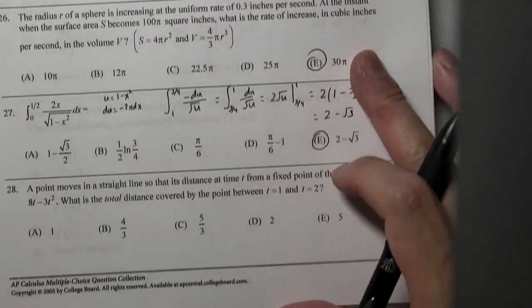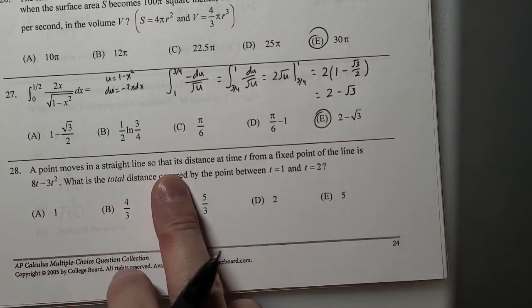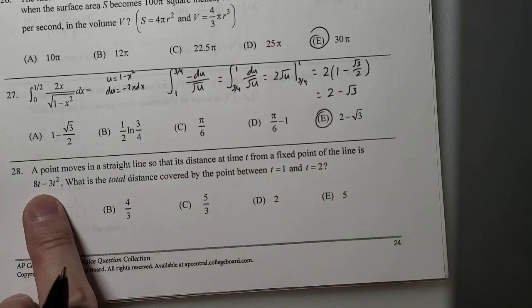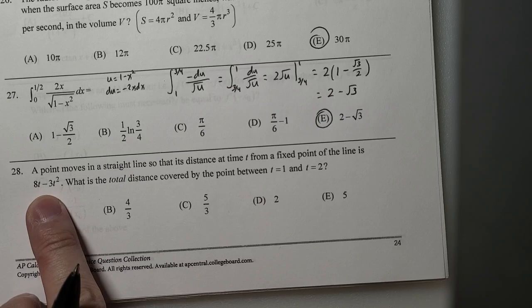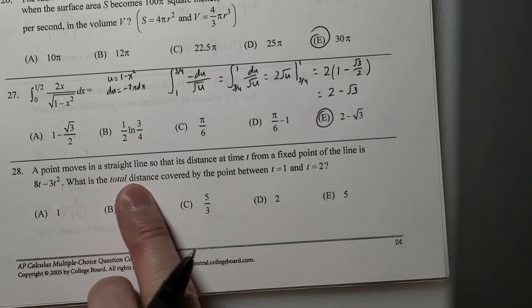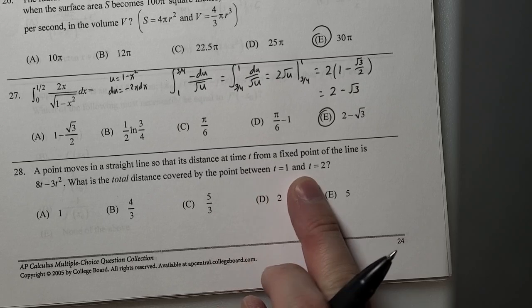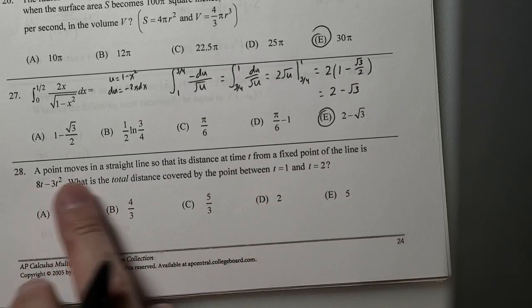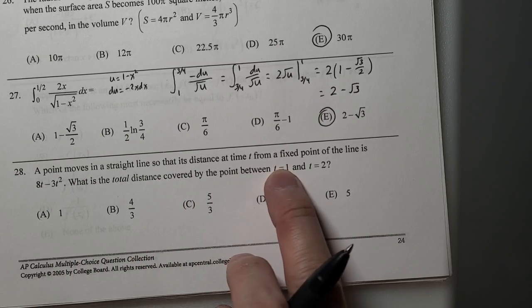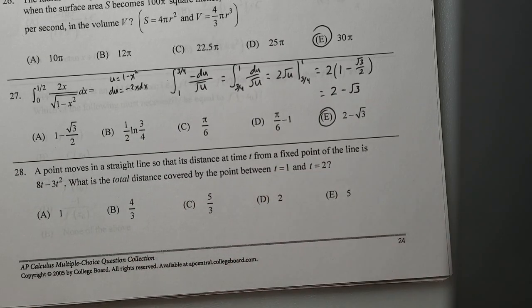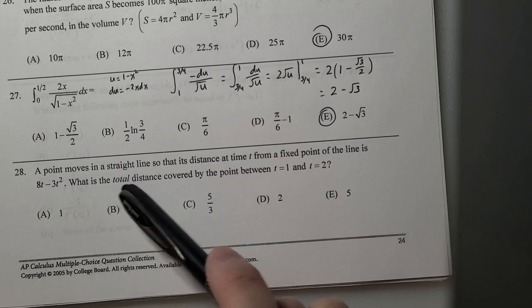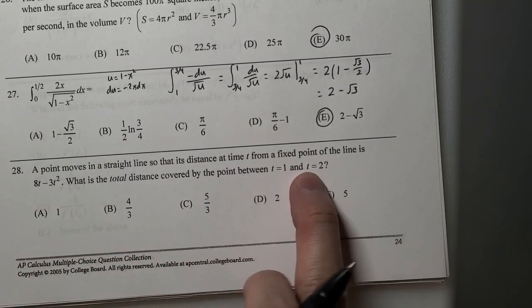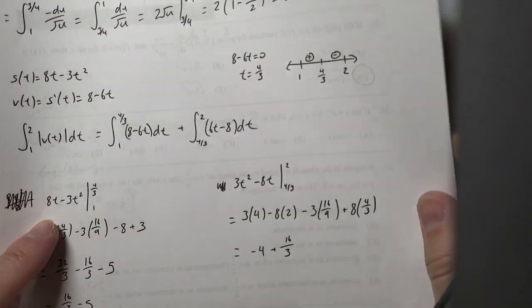Okay? A point moves in a straight line so that its distance at time t from a fixed point of the line is 8t minus 3t squared. Okay? What is the total distance covered by the point between t is 1 and t is 2? Okay? Distance is this. They want the total distance covered from t is 1 to t is 2. We need to integrate. Okay? And they even italicize total because we need to find the absolute value of this because it might change sign within this interval. Okay?